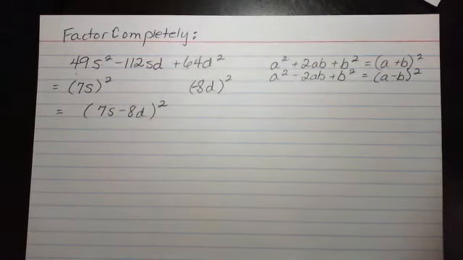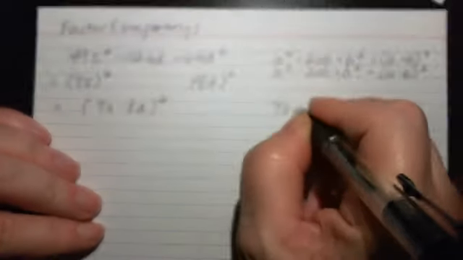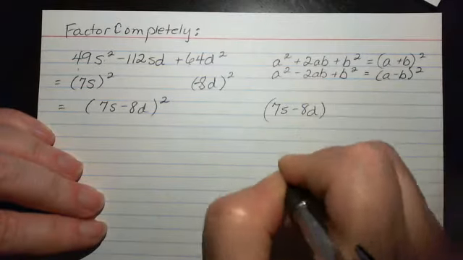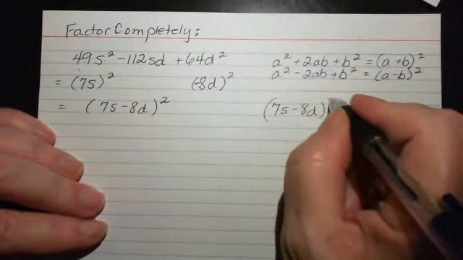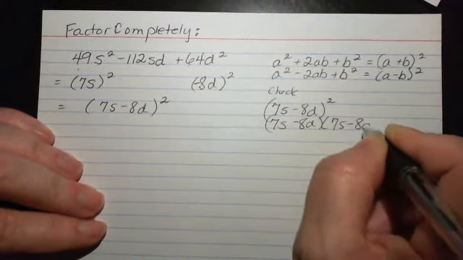So we believe that that's how it factors by the pattern, and in order to check that, we would multiply. Does that actually work? Okay, so that means 7s minus 8d times 7s minus 8d.